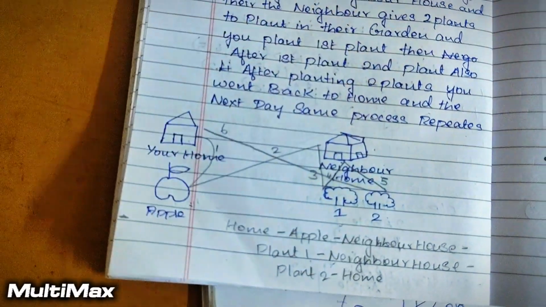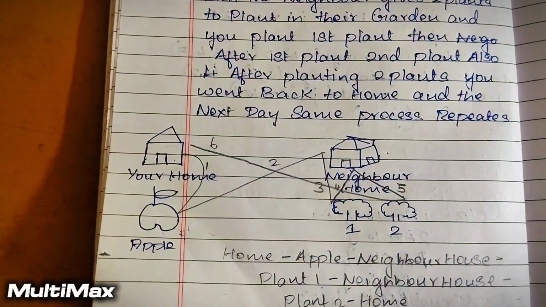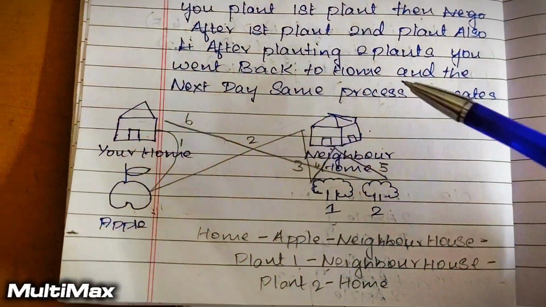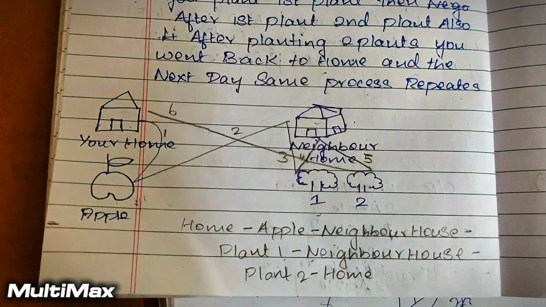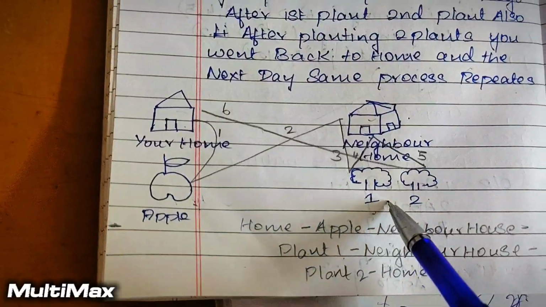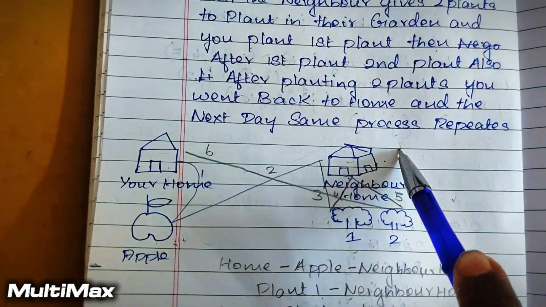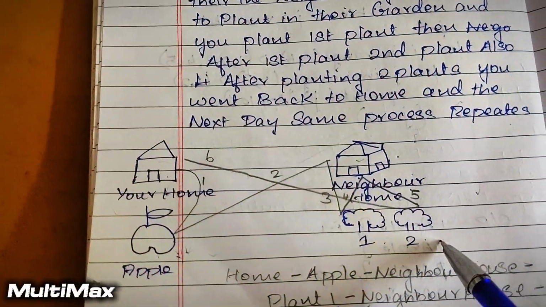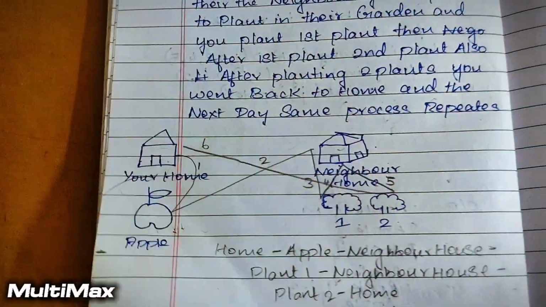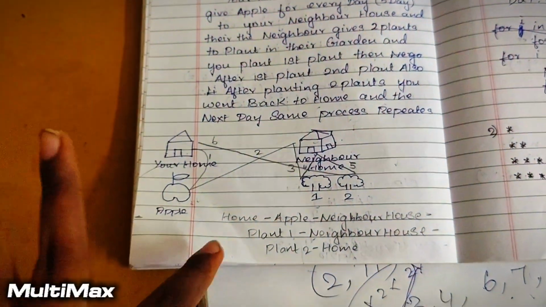Your neighbor will eat the apple and give you the seeds and tell you, plant the seeds in my garden. So you will take those seeds and plant them in their garden. This is the thing that happens. Okay, the first day it will happen; the second day also your mother tells you, and you go to your neighbor's house, your neighbor eats that apple and gives you the seeds and tells you to plant them in my garden, and you will plant them. And next you go home. That's the thing happening. That's what is explained in this problem, and that's what is given here. Okay, so here see. Okay, very simple.